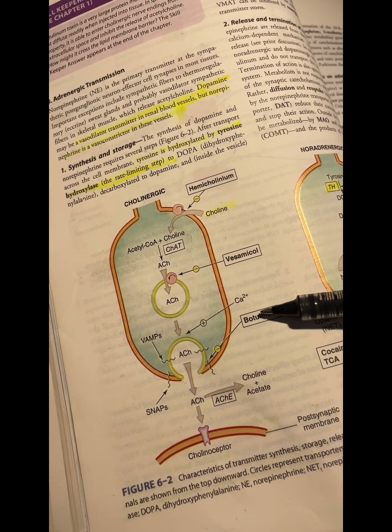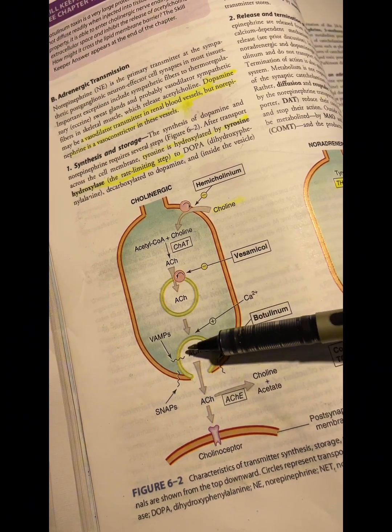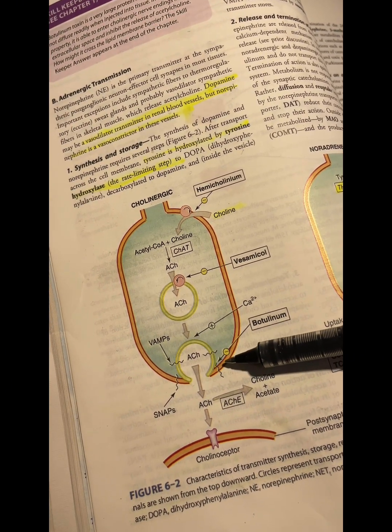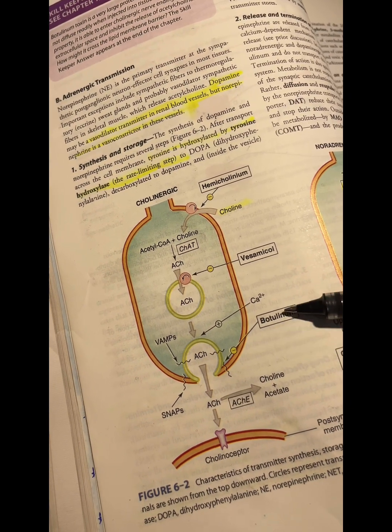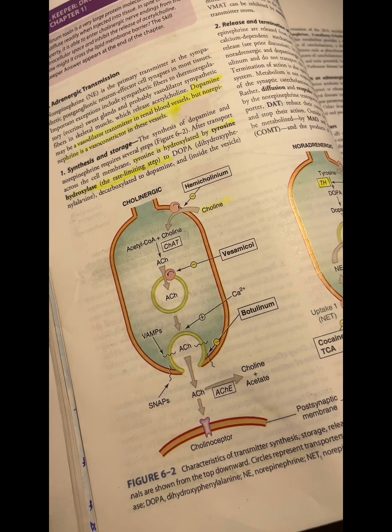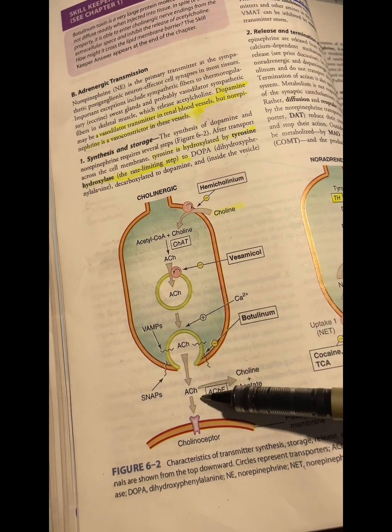botulinum is a really important drug that inhibits the fusion of synaptic vesicle with the presynaptic membrane, inhibiting the release of acetylcholine. And botulinum toxin is really important because it is used for cosmetic surgeries, inhibiting the release of acetylcholine.